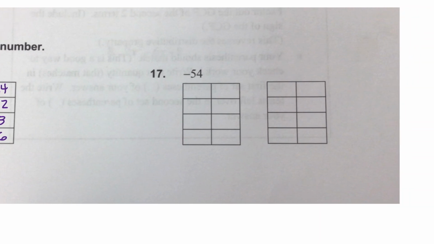Now, let's ignore the negative for a minute and just look at the factor pairs of 54. 1 will always go into a number, so I'm going to say 1 times 54. Then I can look at 2. 2 will go into 54 evenly because 54 is an even number. So 2 goes into 54 27 times. 3, if I add 5 plus 4, I get 9. So I know 3 will go into 54 because 3 goes into 9. 3 goes into 54 18 times.